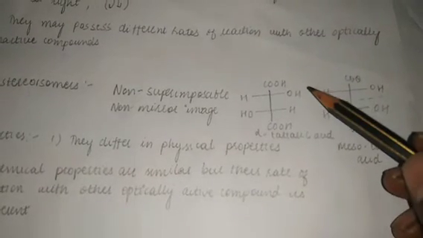So they differ in physical properties, like the density of D-tartaric acid and meso-tartaric acid may be different. The melting point may be different, the solubility, the density, the dielectric constant, even the specific rotation of the molecule will be different.